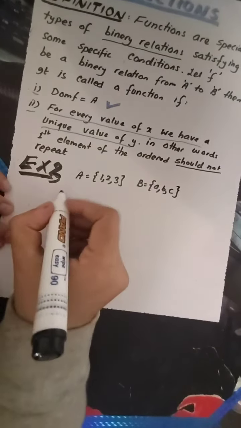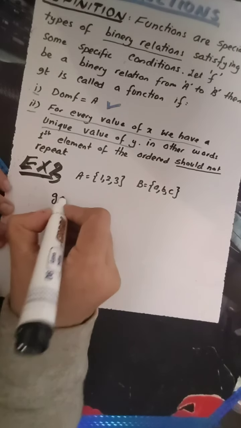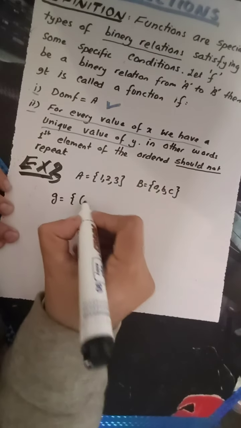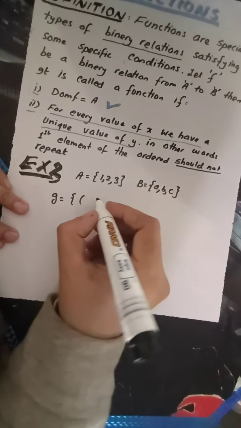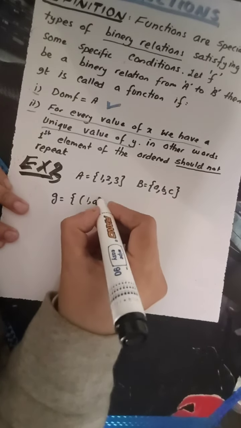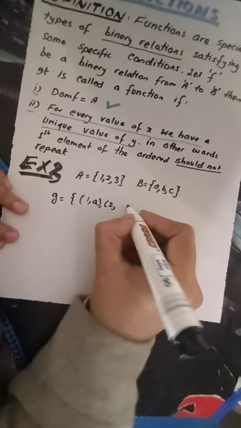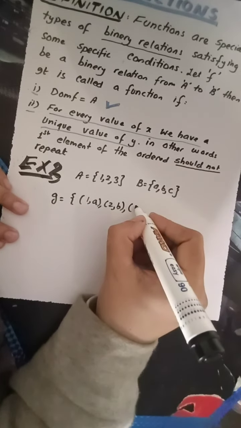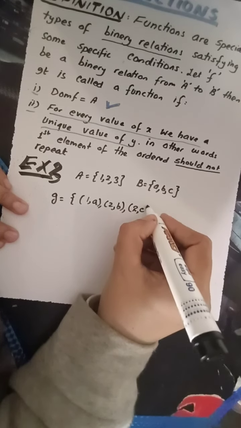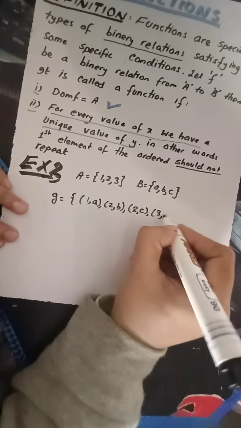Let us suppose that we are given a binary relation G, and we are going to check whether it is a function or not, and let us suppose that it is equal to this.